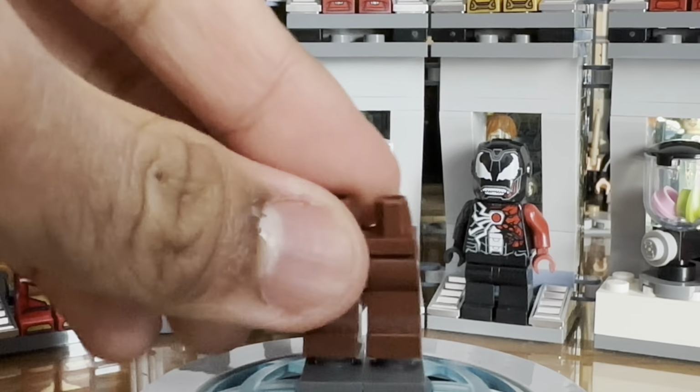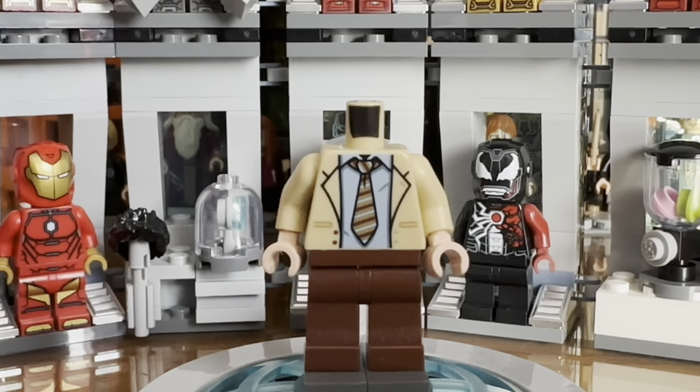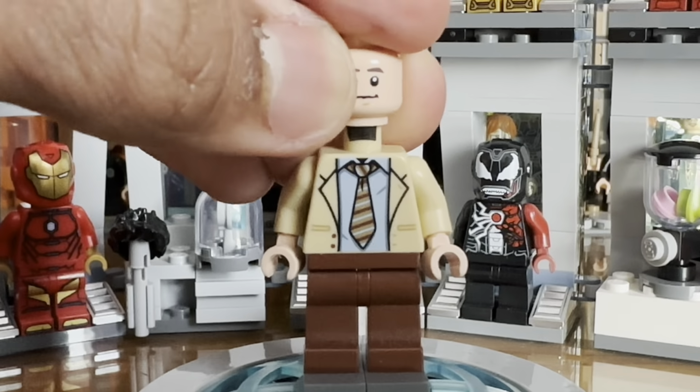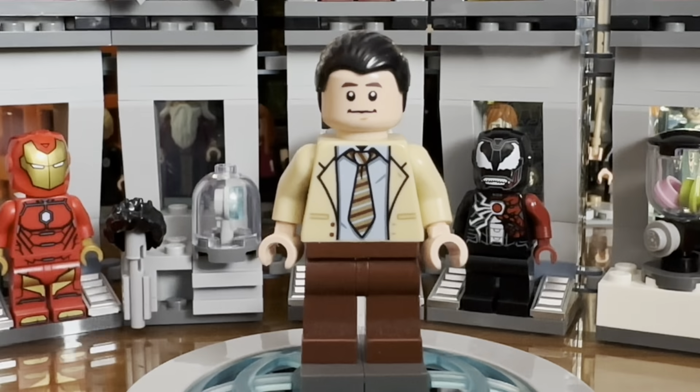So in order to recreate this character, I decided to use these brown legs as well as this torso, which came from the Central Perk set, and this head, which also came from that same set, as well as this hairpiece as well, which was the most accurate representation I could get out of him.